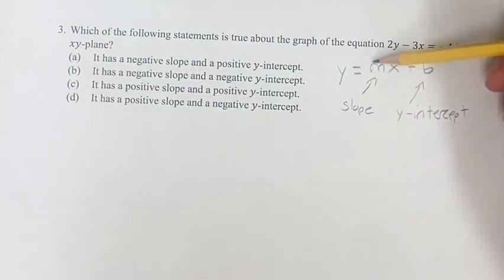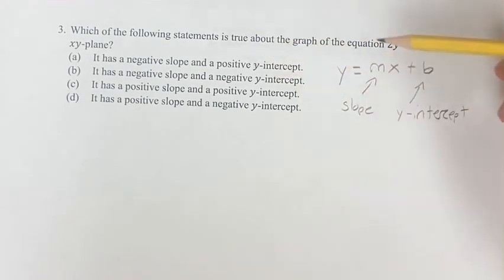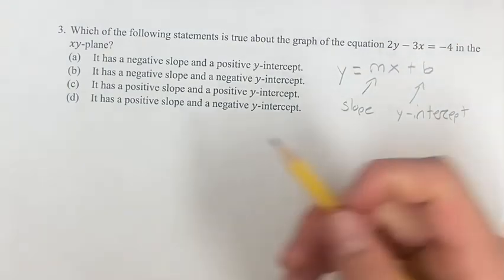If this value m is positive, then it's going to be a positive slope, and if it's negative, it'll be a negative slope. And if this value b is positive, it'll be a positive y-intercept. And if it's negative, there's going to be a negative y-intercept.